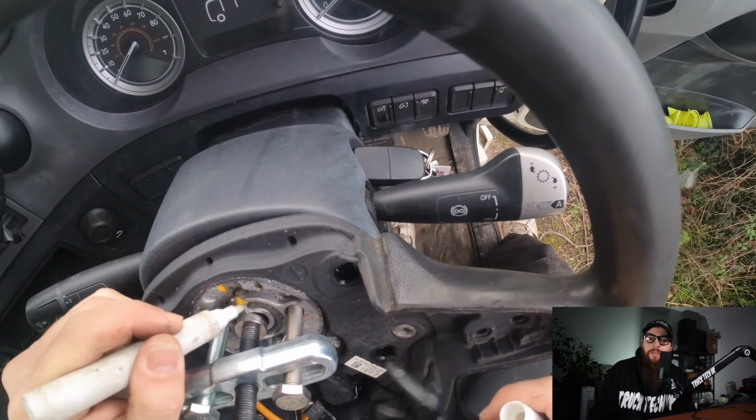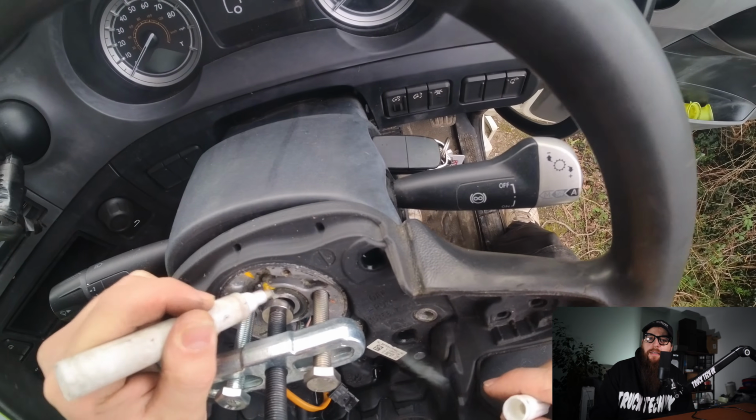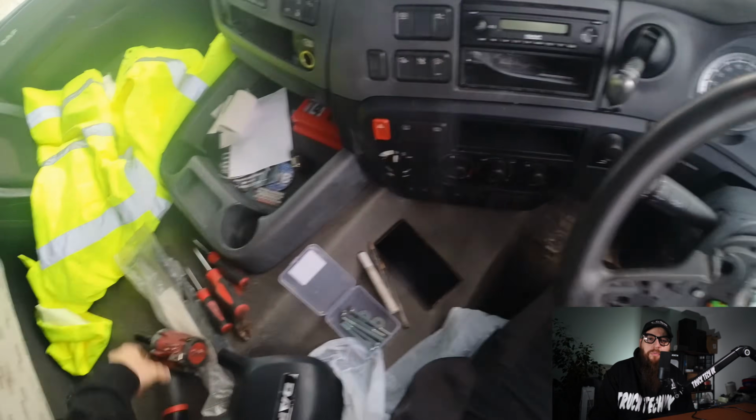With my TruckTech UK puller fitted and the centre mark highlighted, I could hit this with the gun and pull the steering wheel off.